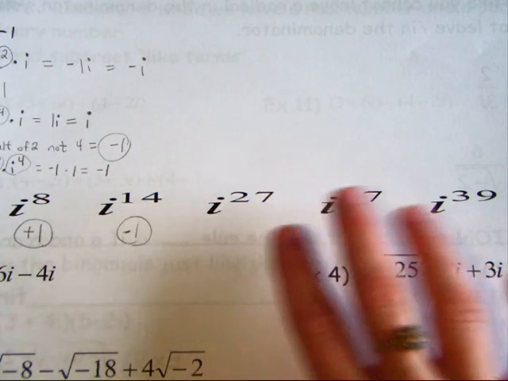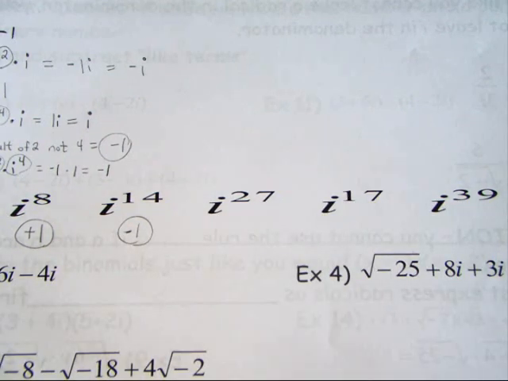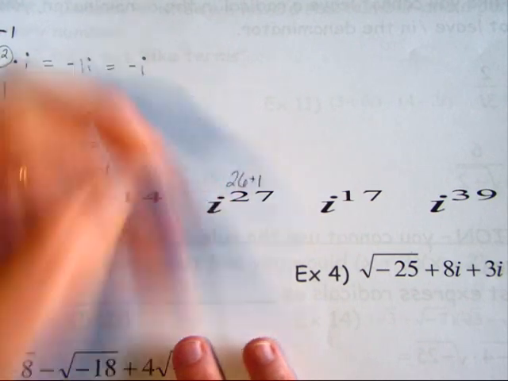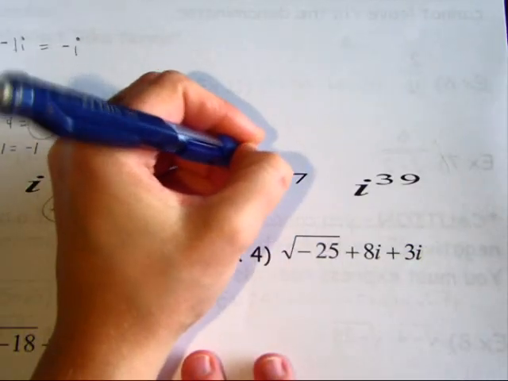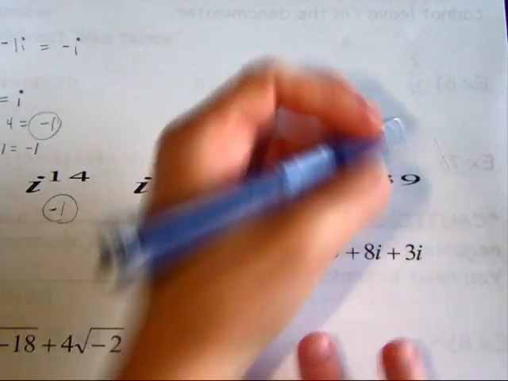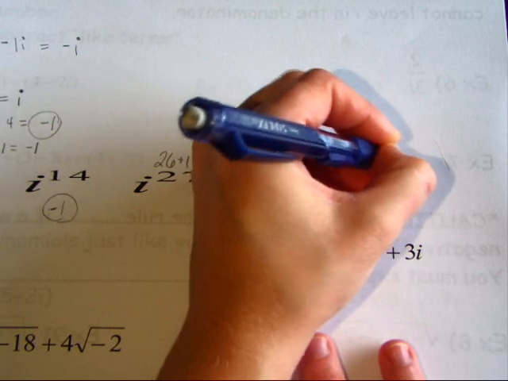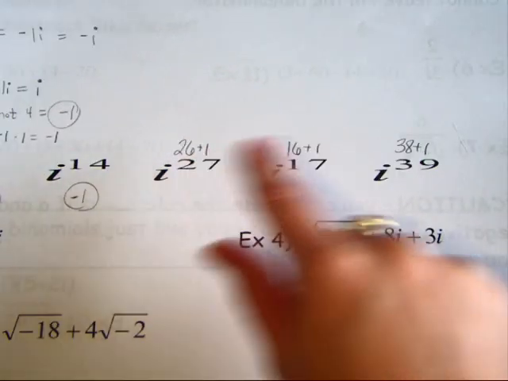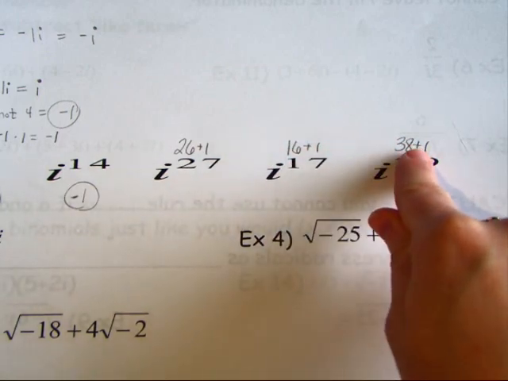Now, these 3 are odd. Each odd problem, here's what you're going to do. You're going to back off 1, and you're going to say, well, 27 is 26 plus 1. You'll say 17 is just 16 plus 1, and you'll say 39 is just 38 plus 1. Now, why would I do that? Because we know about the multiples of 2 and 4.